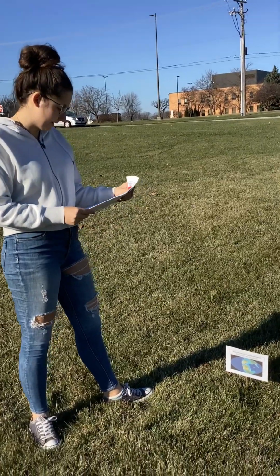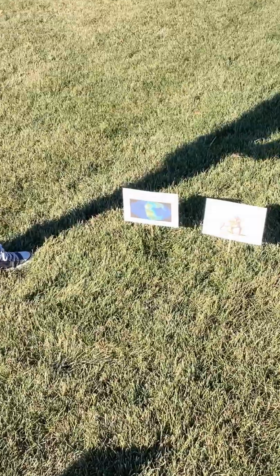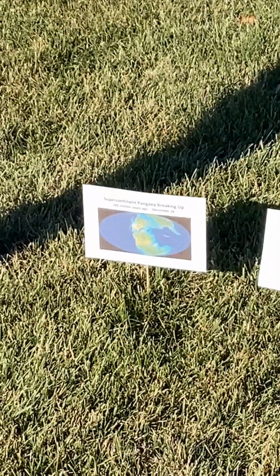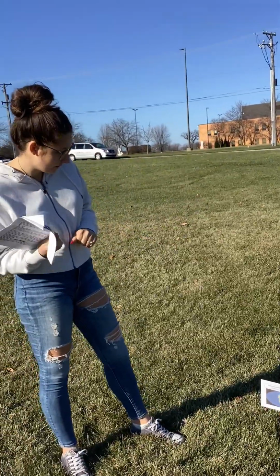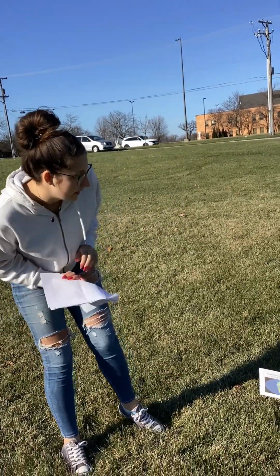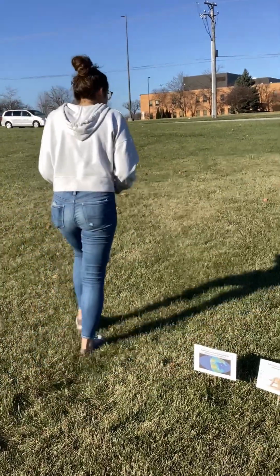And then we also get supercontinent Pangea breaking apart. So we just had it form, now it's kind of separating, and that was 200 million years ago. And we're only on December 16th. We still got a little bit left to go in December.